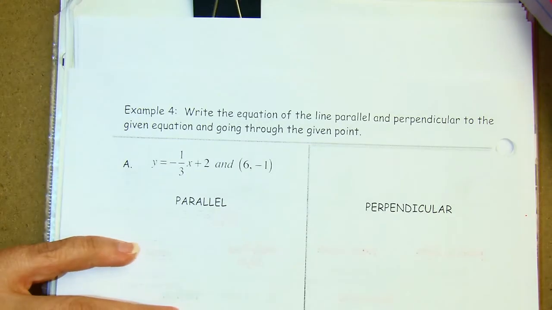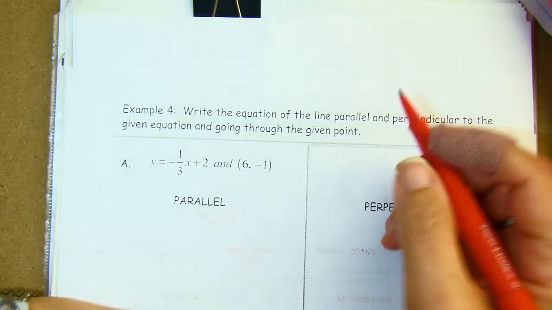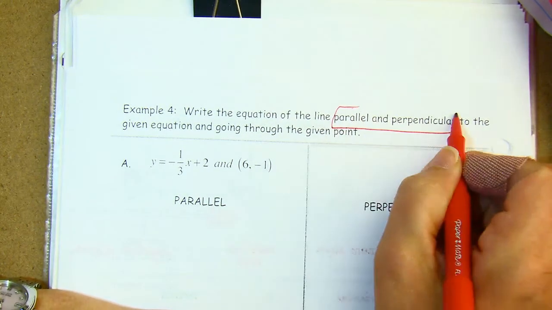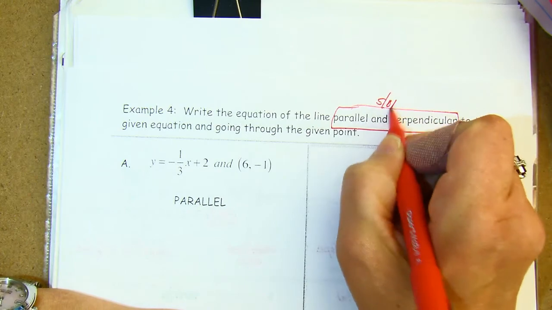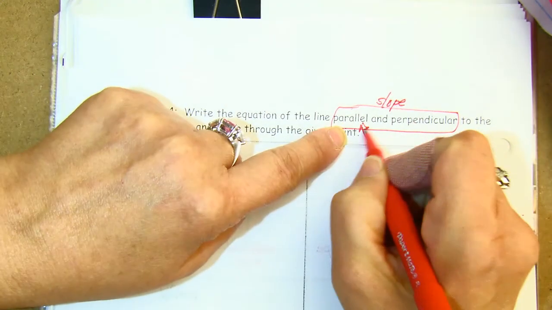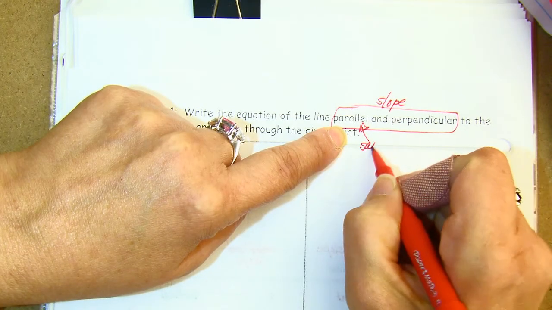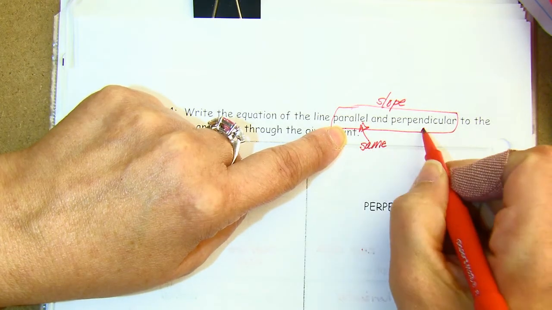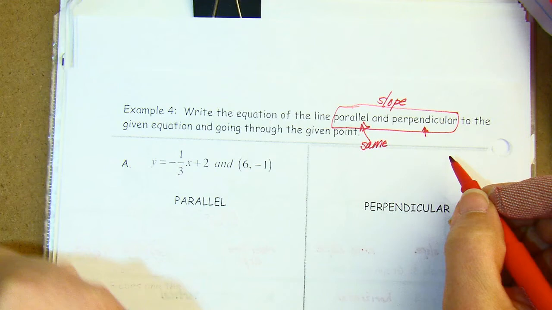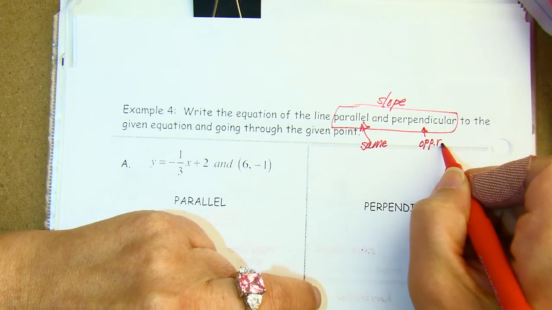This says write the equation of the line that's parallel and perpendicular to the given equation going through the given point. Folks, when you see parallel and or perpendicular, you should be thinking slope. Parallels have what kind of slopes? If you said the same, you're correct. Perpendicular lines have what kind of slope? If you said opposite reciprocals, you would be correct.